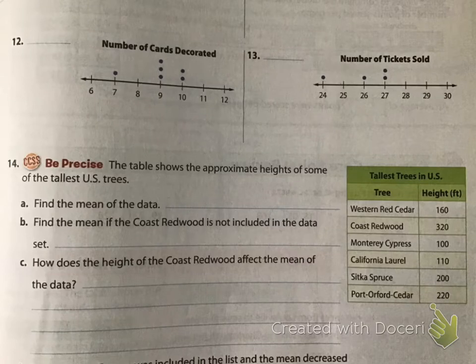So on this first page, what we're going to focus on is looking at mean, although we're also going to be able to identify median and mode as well. So my first question is, if I'm looking at question number 12, number of cards decorated, how am I going to go about finding the mean here? Izzy, what do we do when we're looking for the mean for this problem 12?